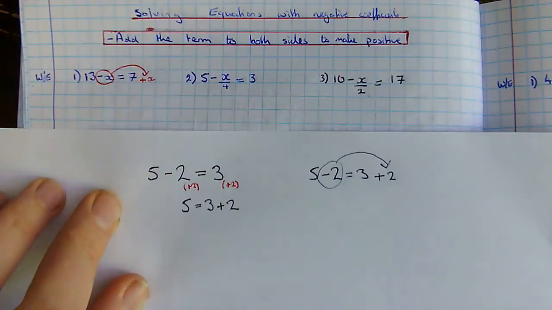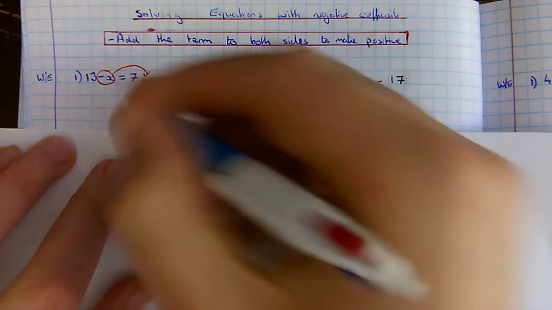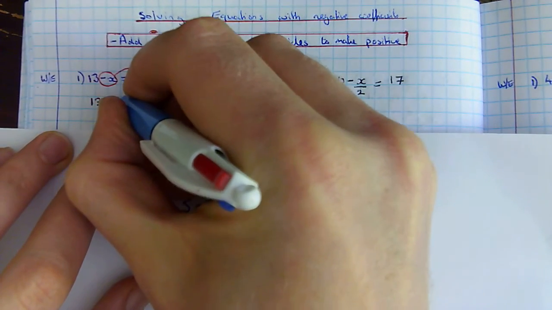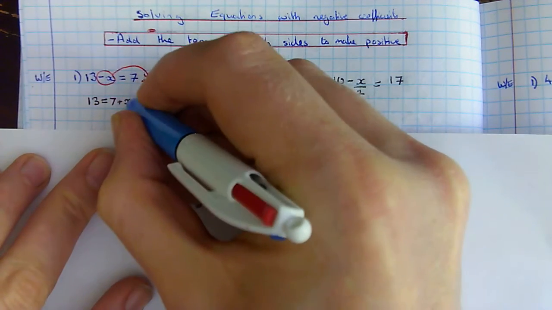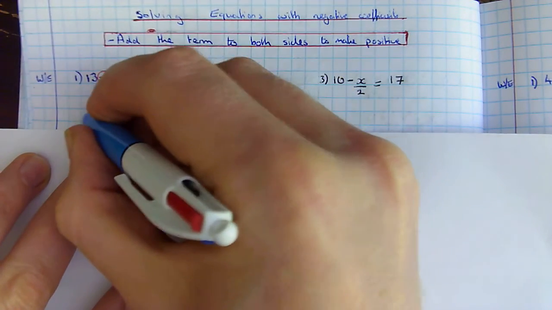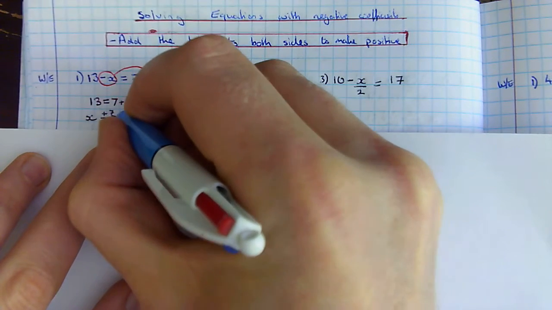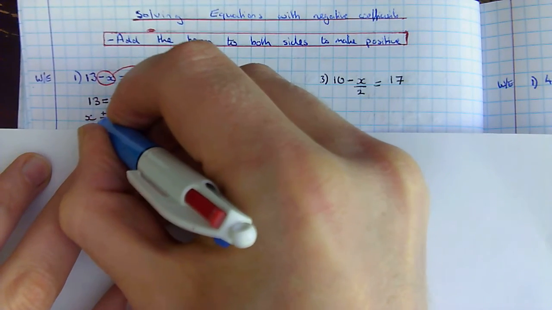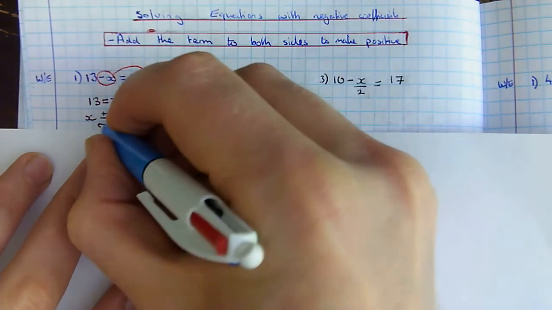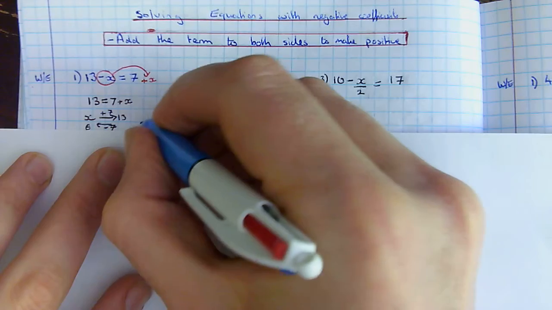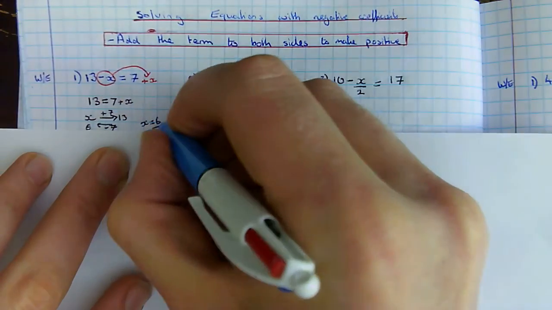And I can now rewrite that as 13 equals 7 plus x. I've got my x, I add 7, it gives me 13. So working backwards, I'd have to take away 7, and that's going to give me an answer of 6. So x equals 6.